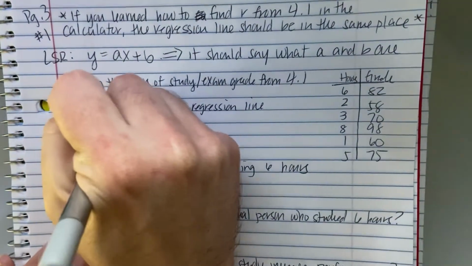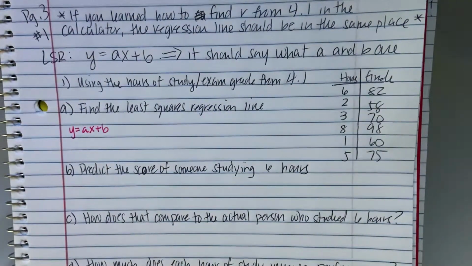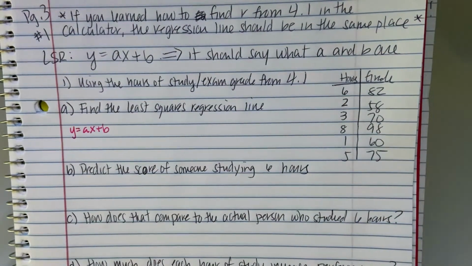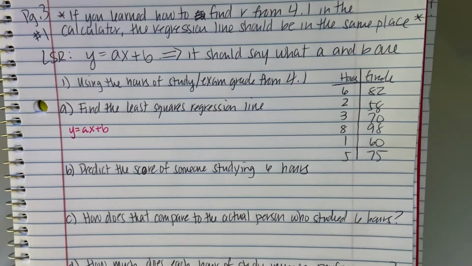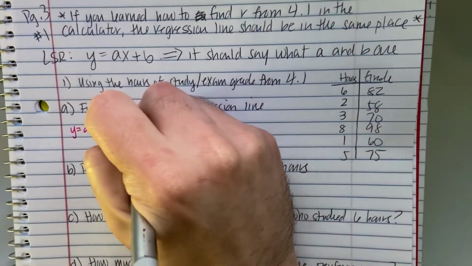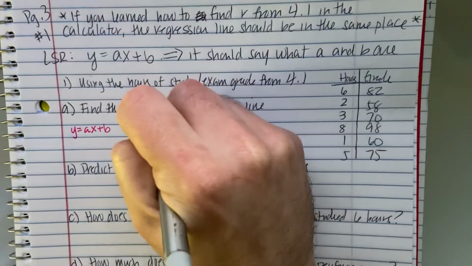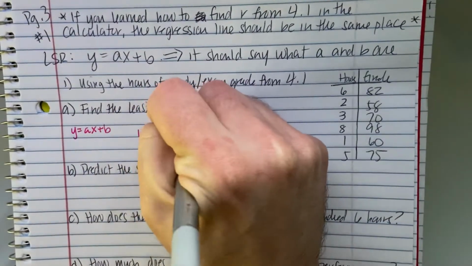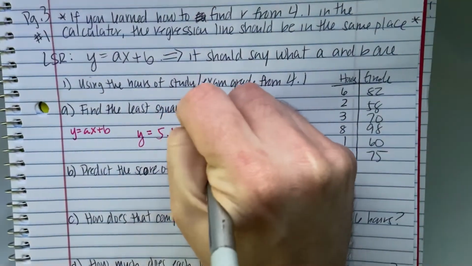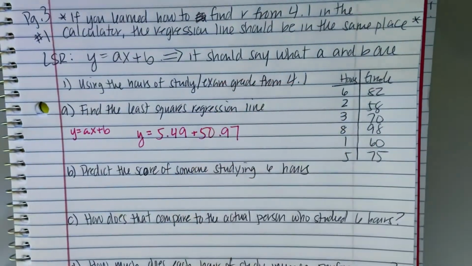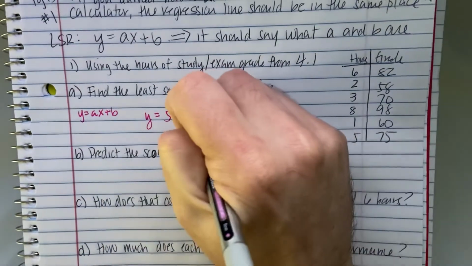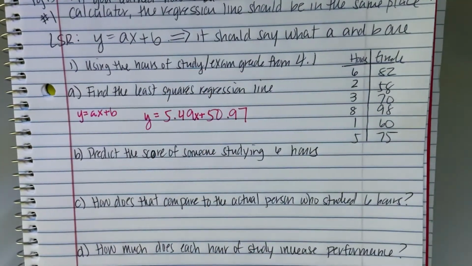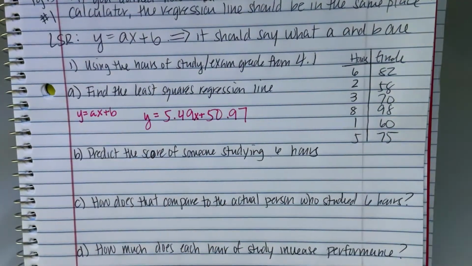I did it online, and I sent out a Canvas email giving you the link to the one that I recommend using if you're going to put it in online for your homework. And when you put the data in, it gives you the formula that y equals, rounding to 2 decimal places, 5.49x plus 50.97. And we'll talk about what that means as we move down.